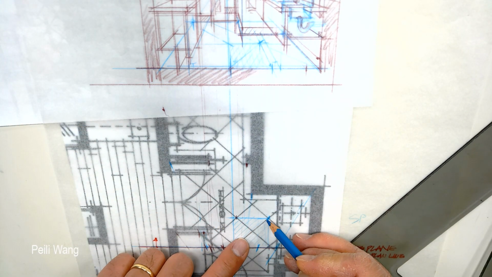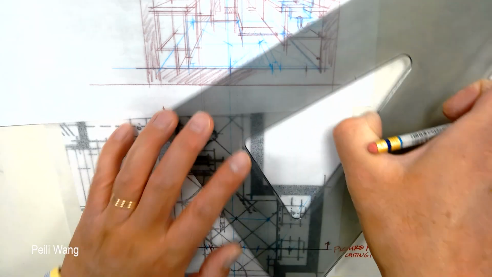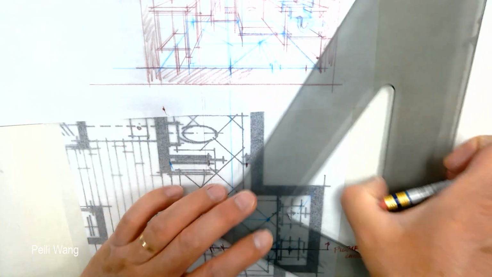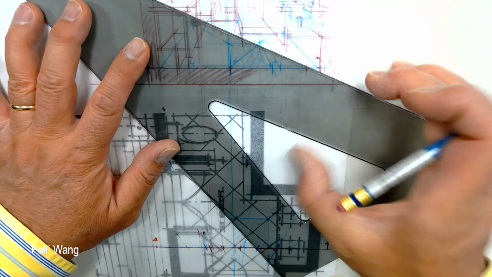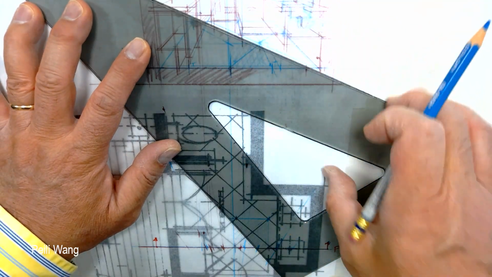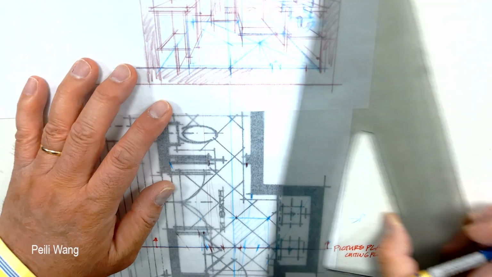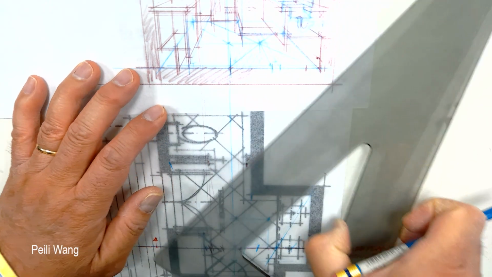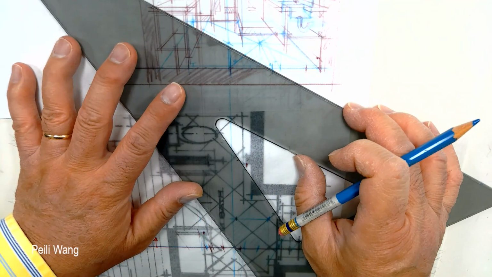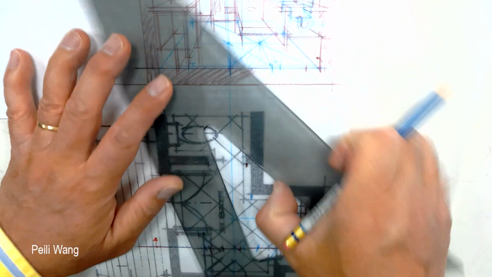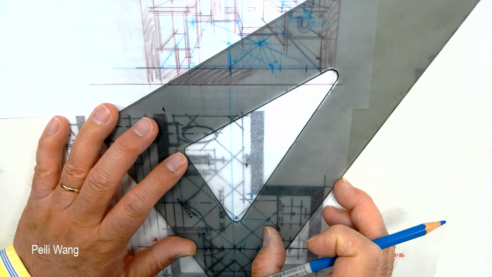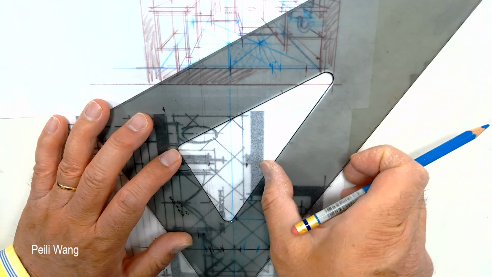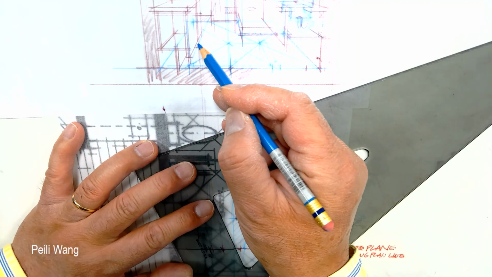So this point, which is here, take a look. I make a diagonal line here. Then this way. 1, 2, 3. Connected from here. 4. Okay. So this point here.